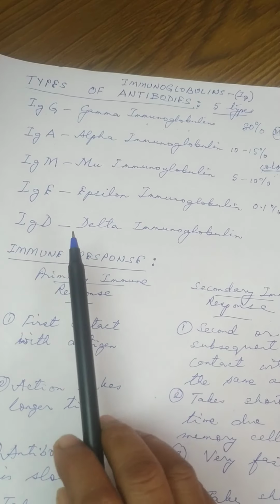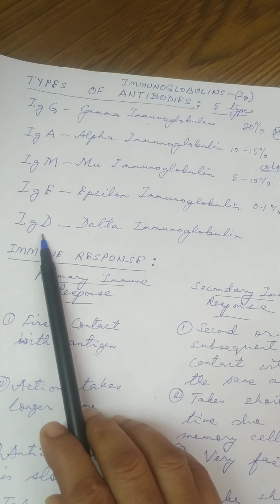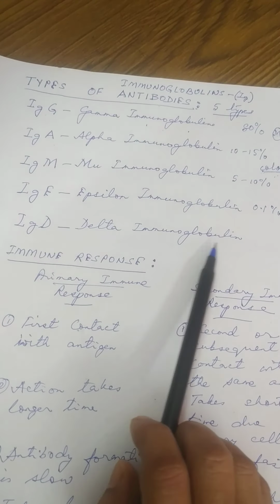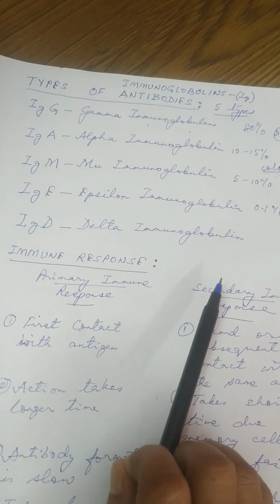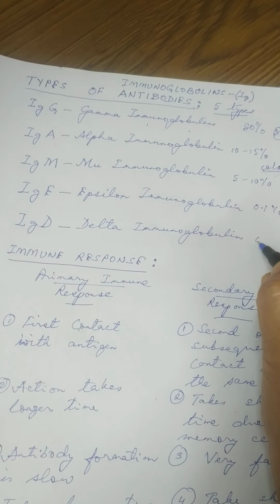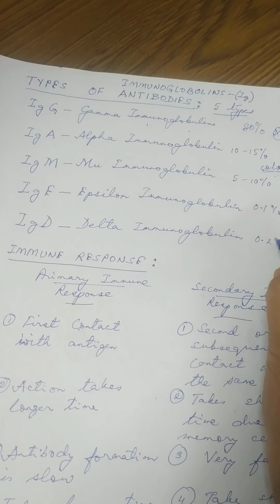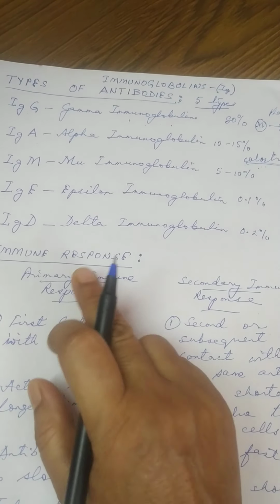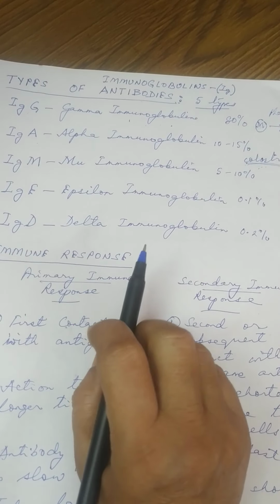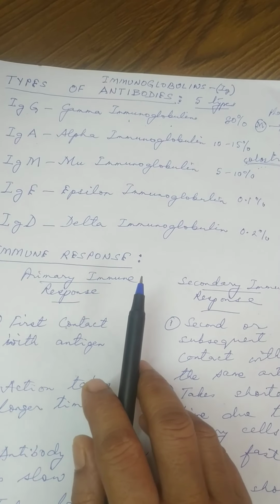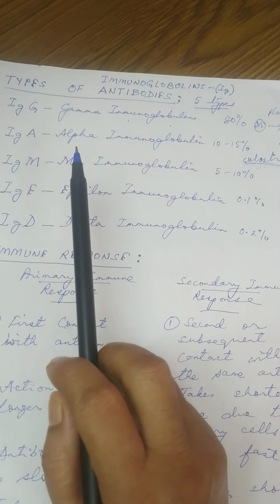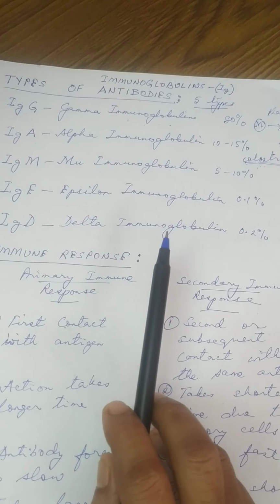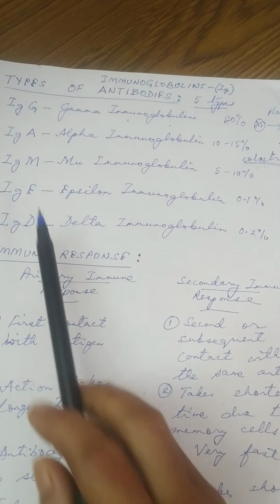Now the last one is immunoglobulin D, which is also called delta immunoglobulin, and it constitutes 0.2%. So 0.2% of delta immunoglobulin is present in our body. So these are the different kinds of immunoglobulins that are present in our body, and you study this very nicely.